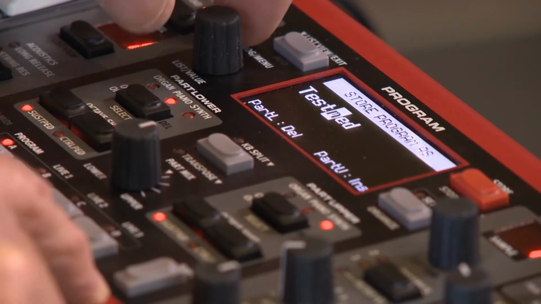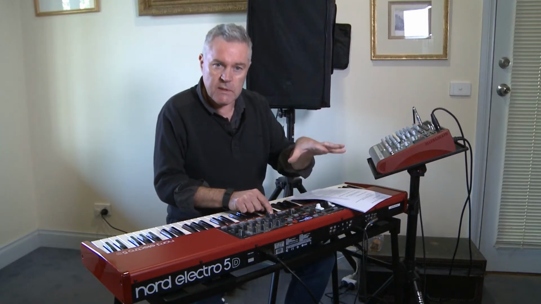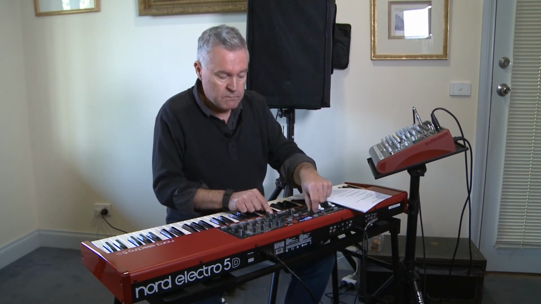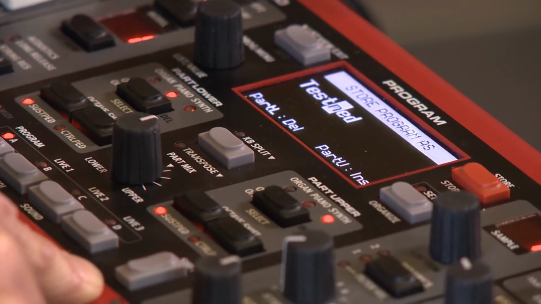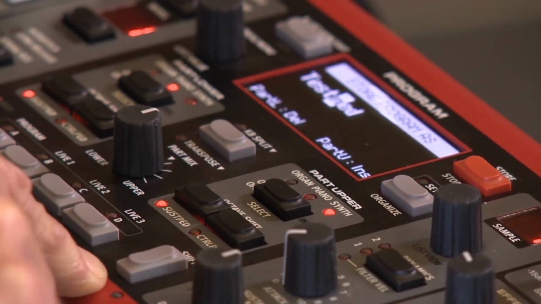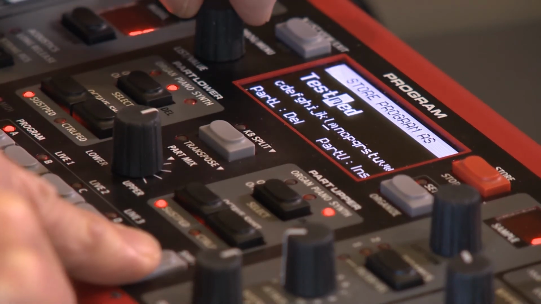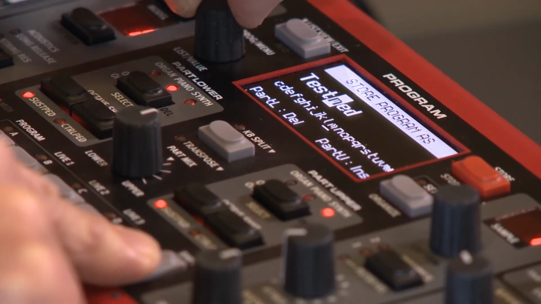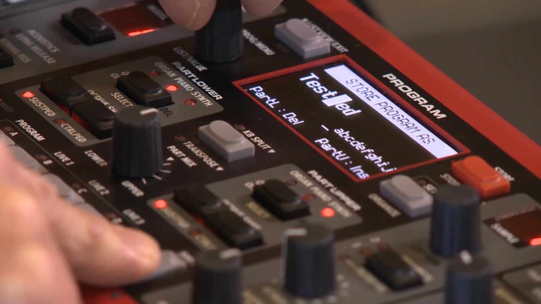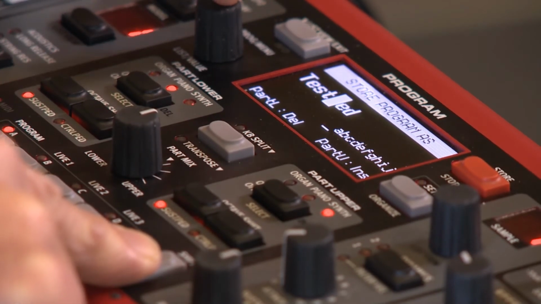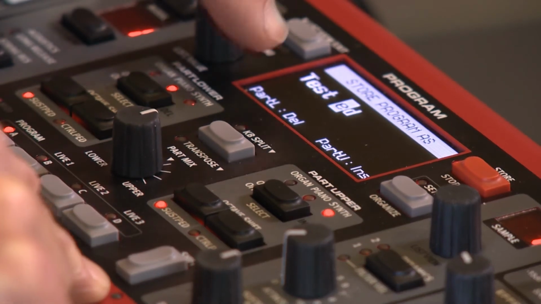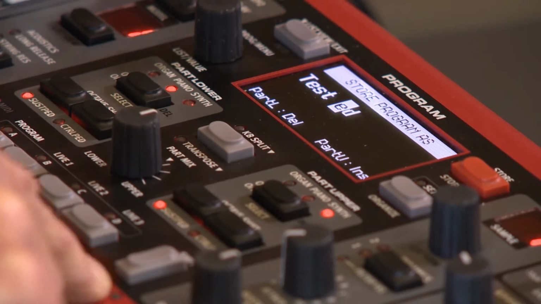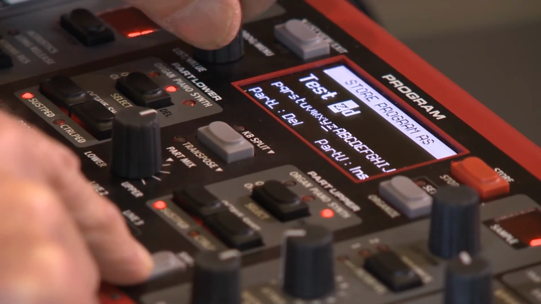Now we've got a bit of a problem here because I want two words, test song, and I've got the cursor and it's on an M. I don't want an M, I want a blank. And the blanks are on the extreme left. So if you hold the shift key down and go anti-clockwise on the program menu knob all the way to the very end, past the small a, and let go, you'll see that you've created a blank. That's that. Let's call the second part of this song, so capital S.